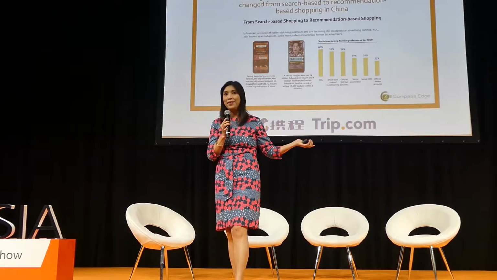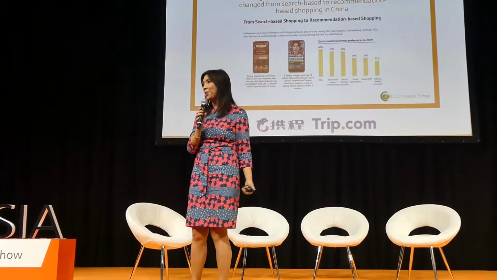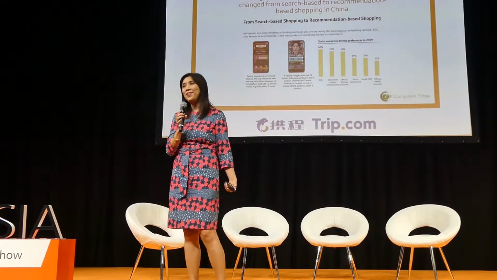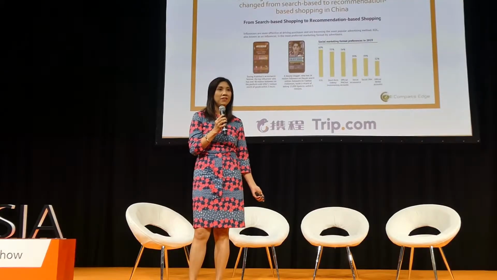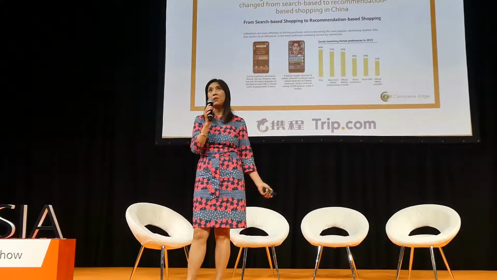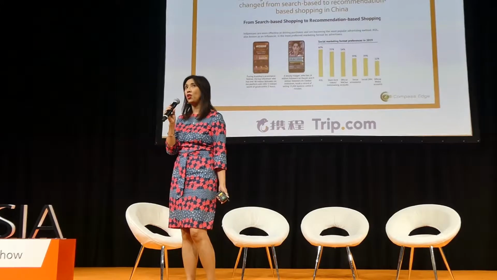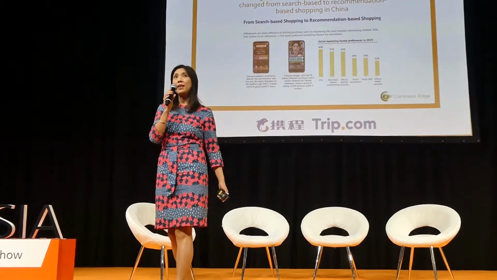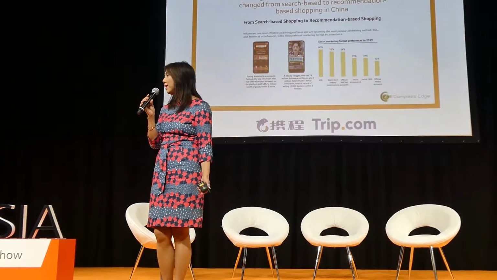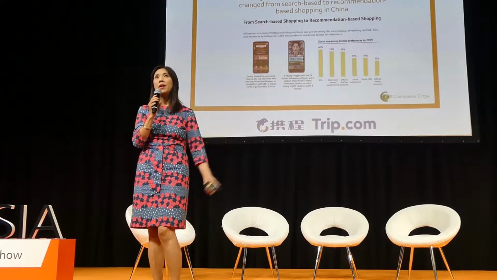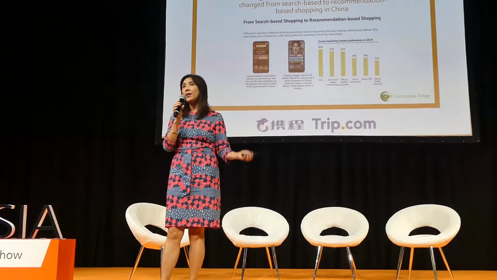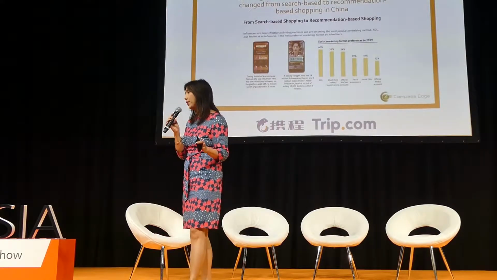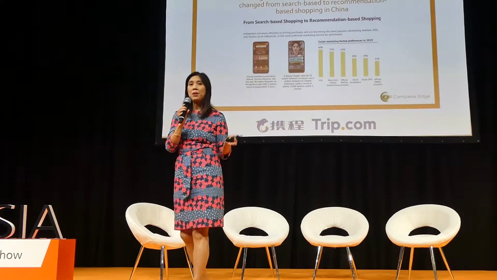Like Stephen at Booking.com just mentioned in the previous forum, Chinese do not like to search. The trend for Chinese is from search-based to recommendation-based shopping. Recommendation-based can come from KOLs, influencers, a video live streaming platform, WeChat, Weibo. You can see it is very social-driven to get that traffic, but not from search.